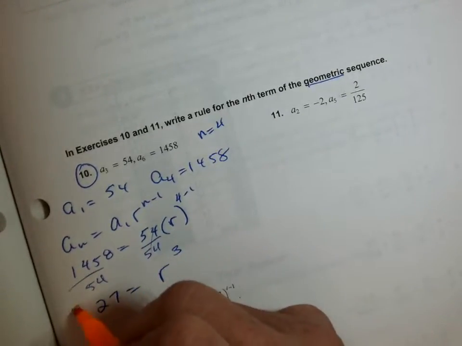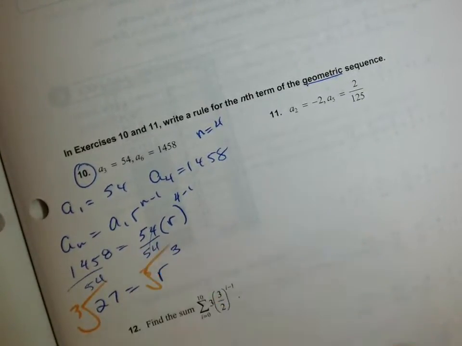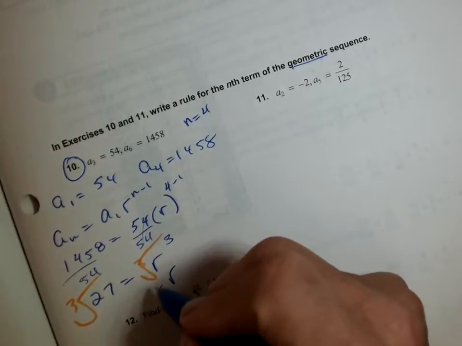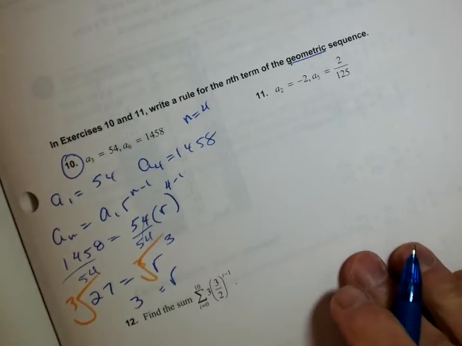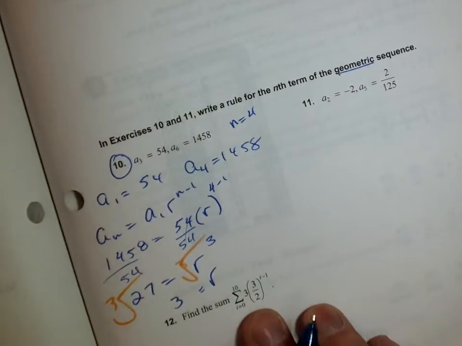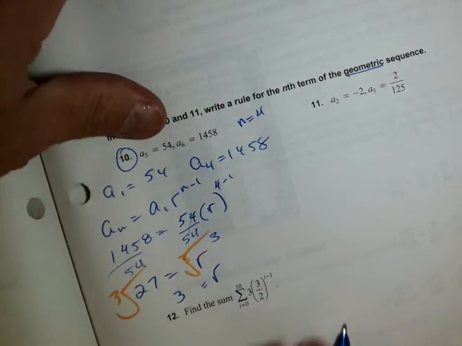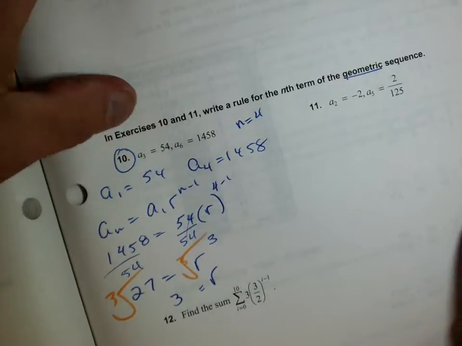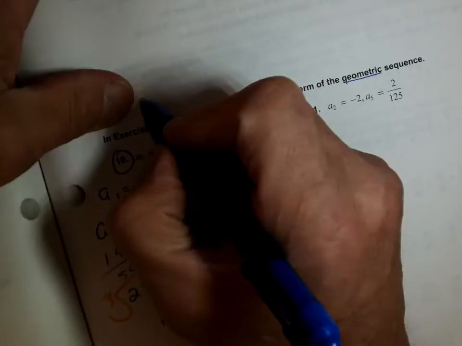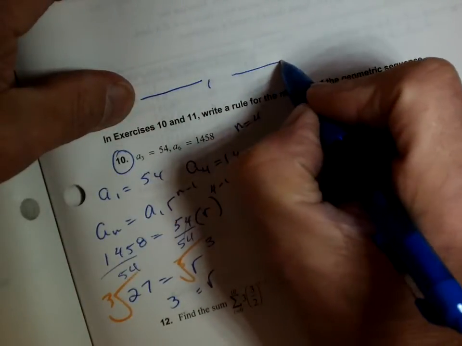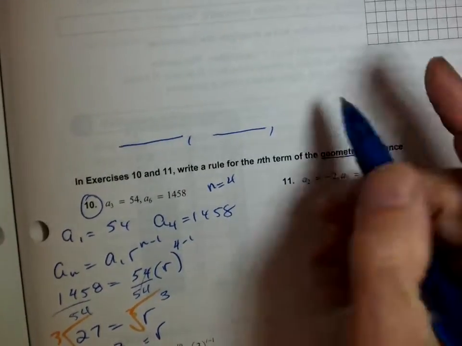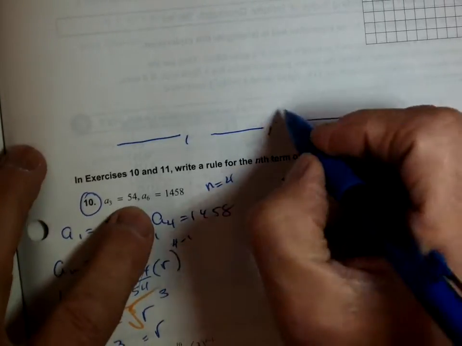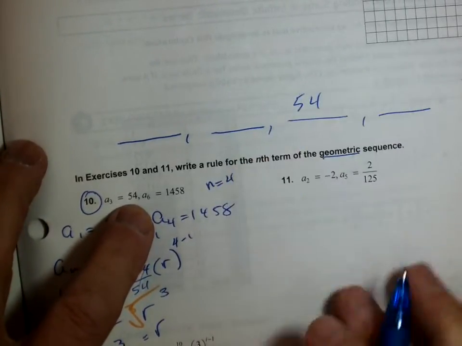Solve for R, cube root. R's got to be 3, okay? So R equals 3. Now, what do we need? A formula. What I'd like to do is find A1. One way to find A1 is just back up from 54. I do know A3. Now think about this. If I were to go A1, A2, A3, and so forth, I know that the third term really is 54.